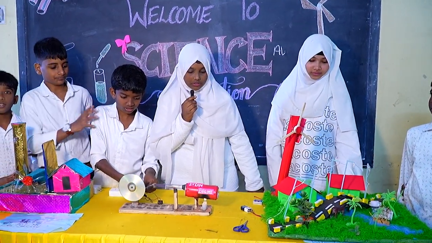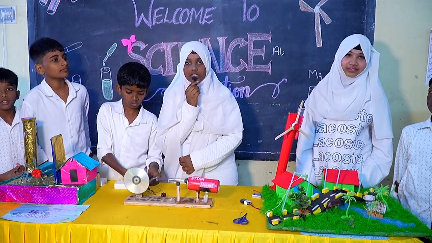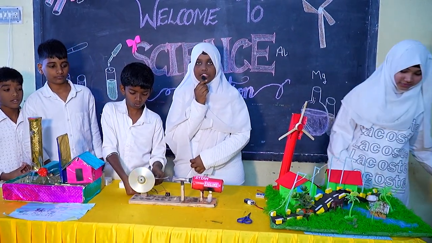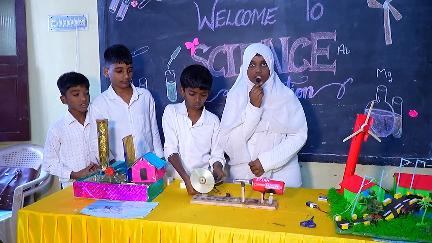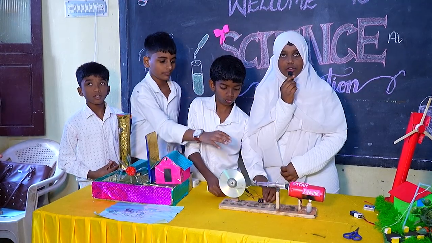This is a steam engine. A simple steam engine works on the basic principle that when water is heated, it turns into steam and expands. This steam creates a pressure. The pressure is used to move a piston or wheel.